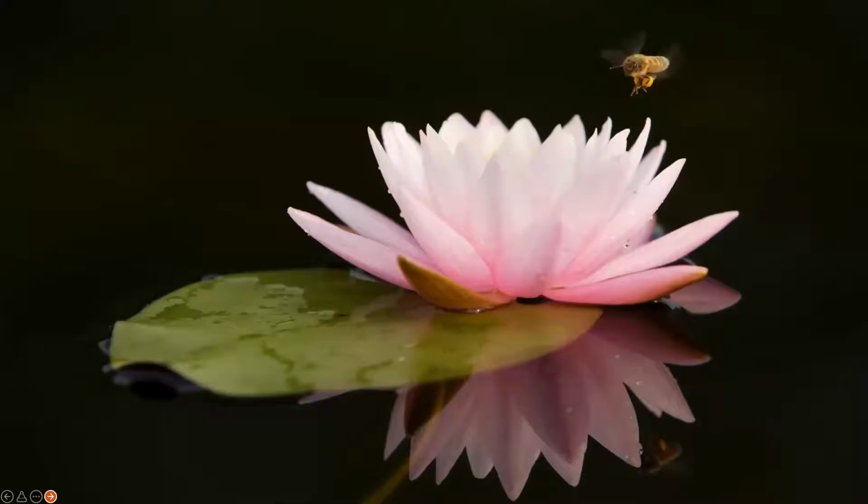We looked at this one before. Very nice image. Water lily. Do any of you have water lilies near your apiaries? Lucky you. Next slide.